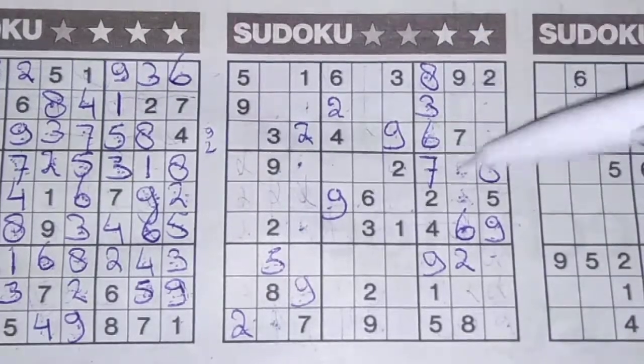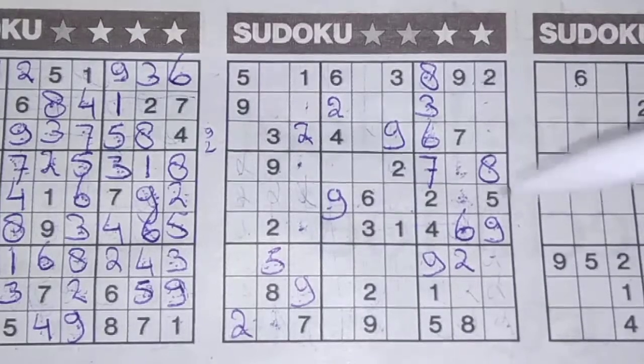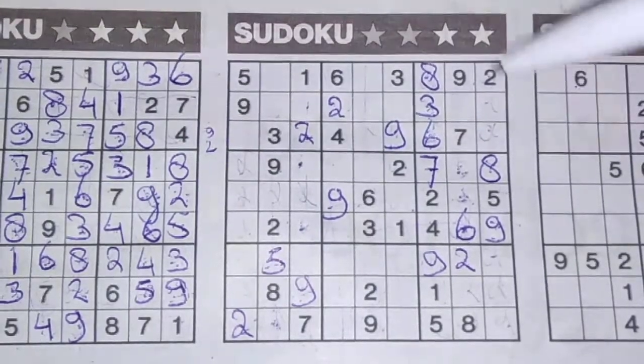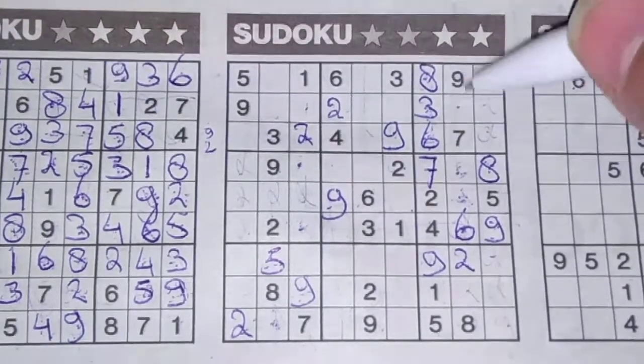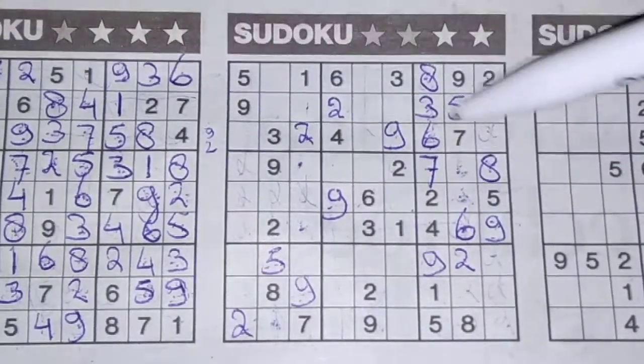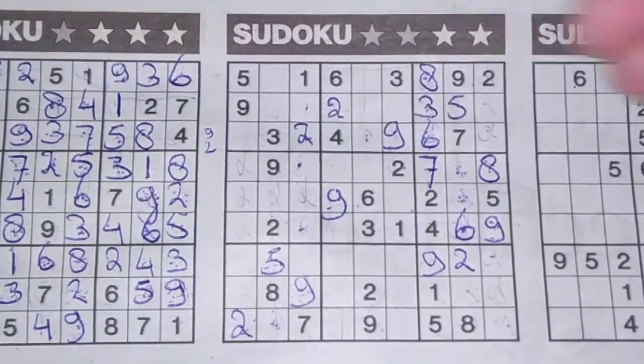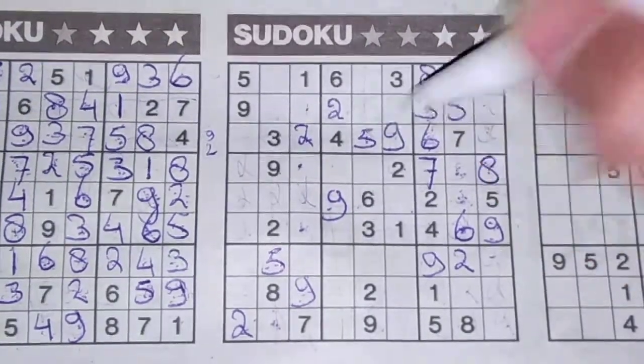3 missing numbers in this big square. One of the missing numbers is a 5. We see here 5. No 5 in these 2 boxes. 1 box left for the 5 should be there. 5 in this row, 5 in the second row. So in the third row, the only place for the 5 should be here.